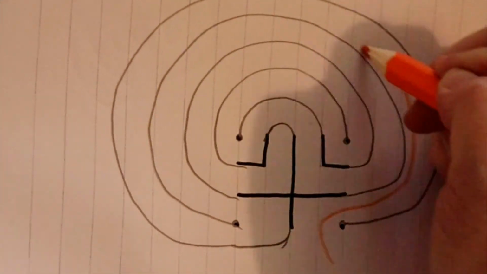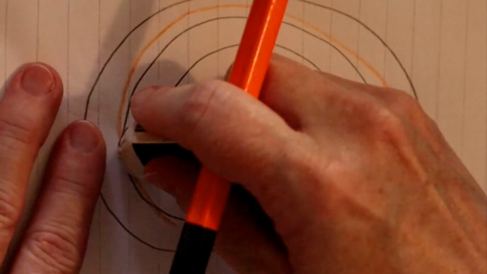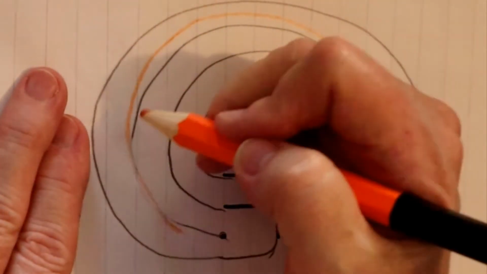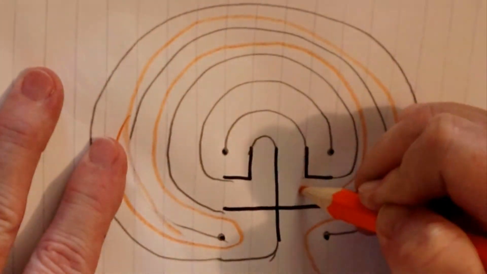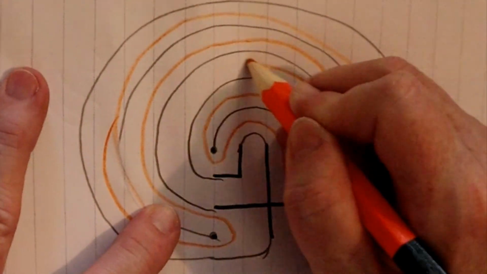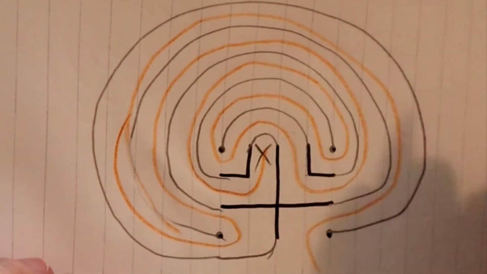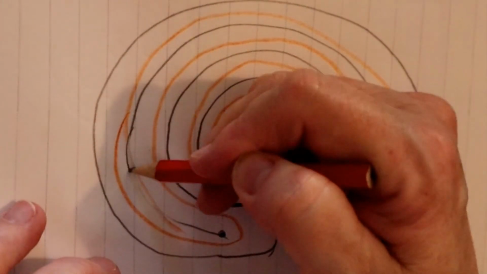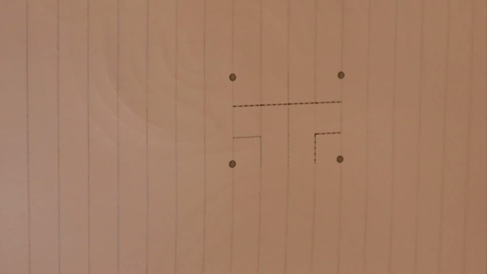We enter here, we go around. Oops, gone over the line a bit there. Around there, do a U-turn, come back, almost to the centre, go back again and around, and then we get to the centre. Let's do that line again for you. So there's a next pattern there for you.